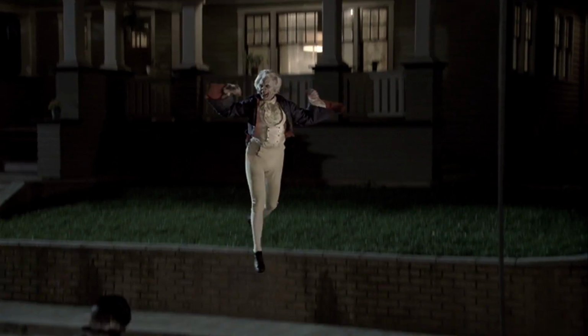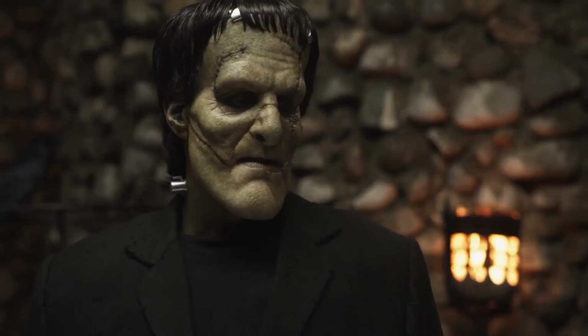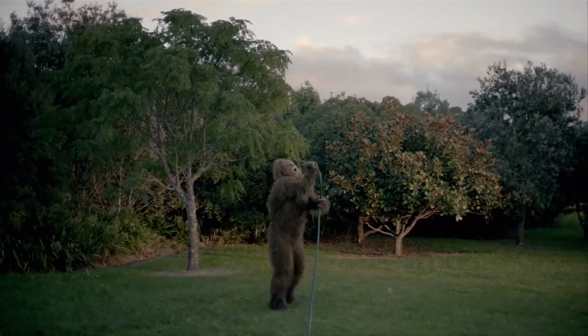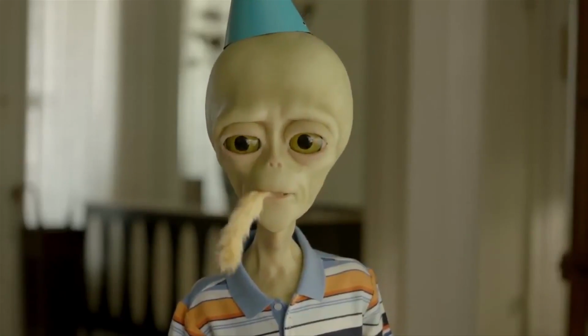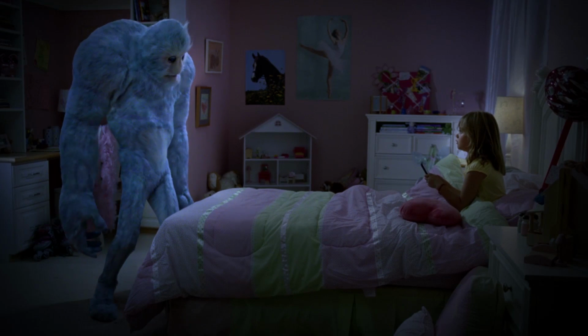We're often called upon to do the classic monsters, the Frankenstein and the zombie and vampires and werewolves, and those are great fun for us. But when we get to explore a new character, whether it's an alien or a creature or a monster, that really lets the imagination go wild. For us, it's really fun.